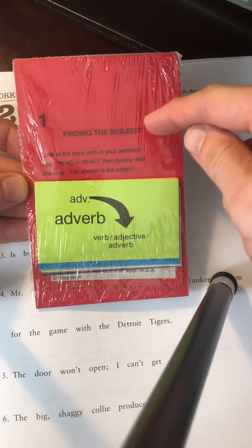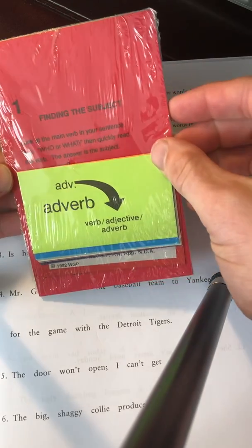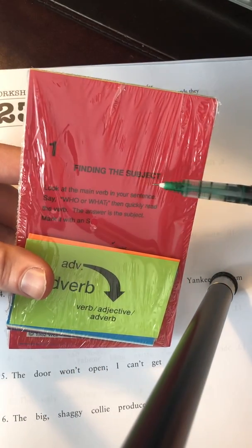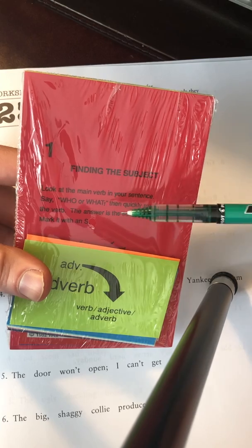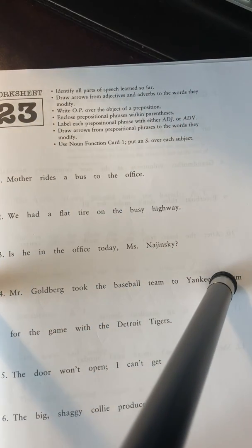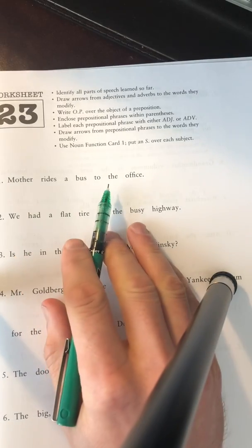Number 1 is a red card and it just says finding the subject. Actually it's very, very simple because you're just looking at the main verb, even as it says here, and say who or what, then quickly read the verb. The answer is the subject, mark it with an S, and I'll show you what it means right there. So, mother rides a bus to the office.